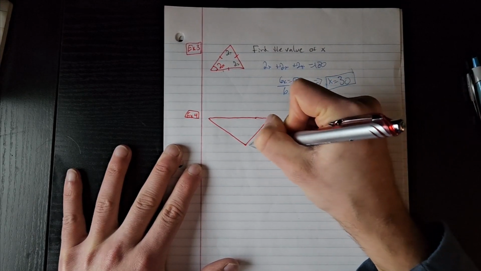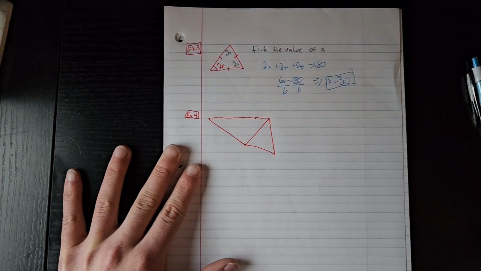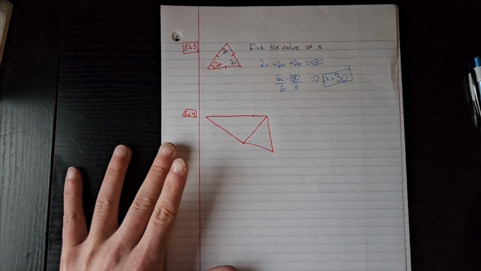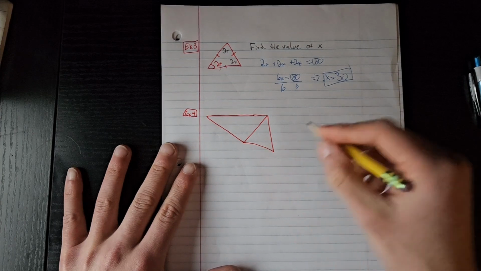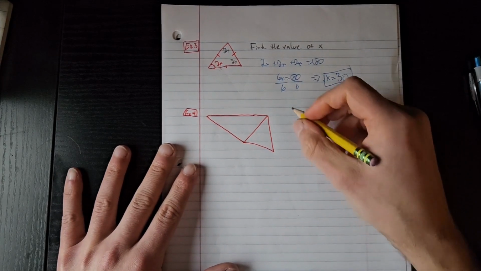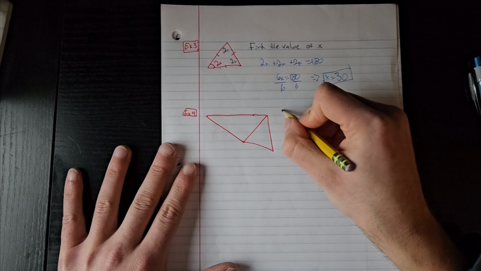Oh boy. That is not equilateral. Oh God. Oh no. You gotta trust the markings that I put on this figure today.